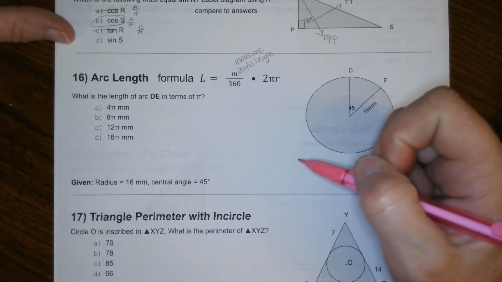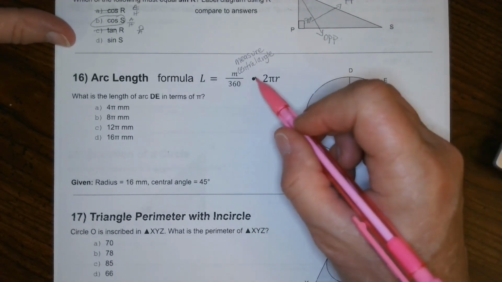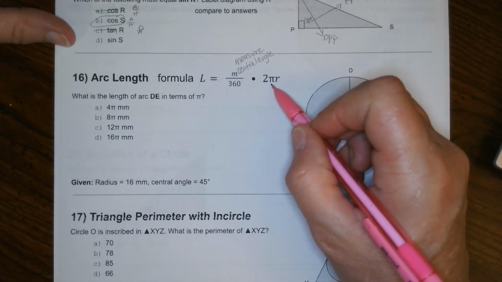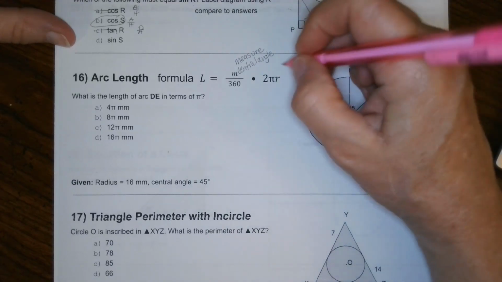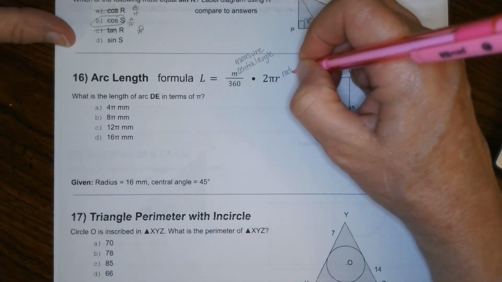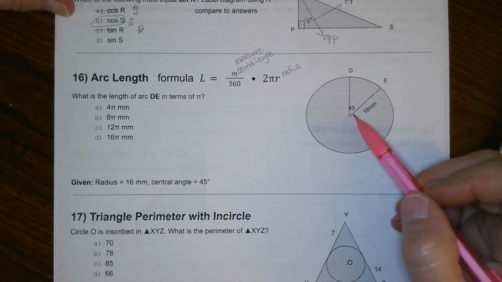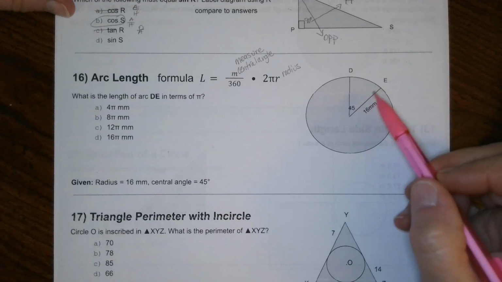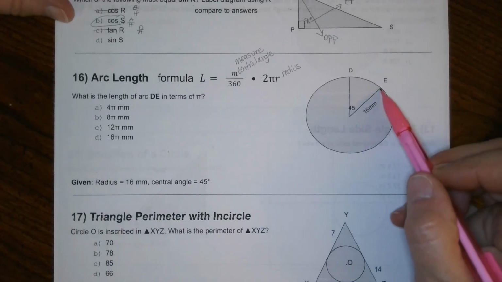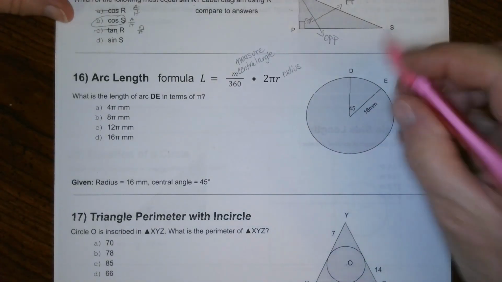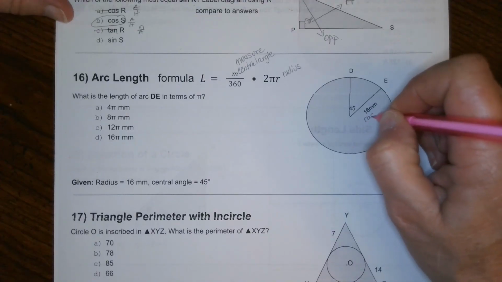Measure of the central angle divided by 360 times 2 times pi times the radius. Okay, that's the radius. Remember, the radius is the part that goes from the center of the circle to the edge. Okay, a diameter goes the whole way. A radius goes here. So this is our radius.